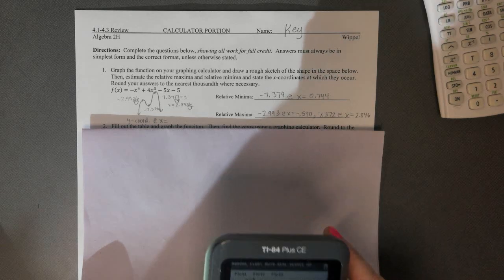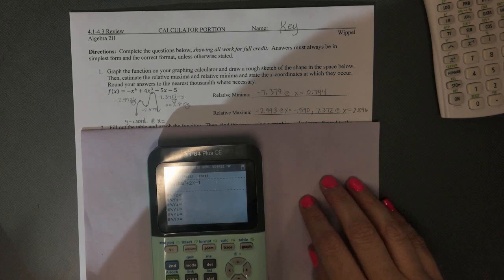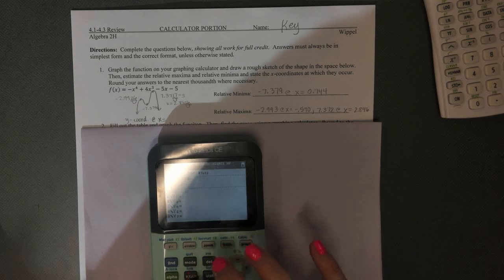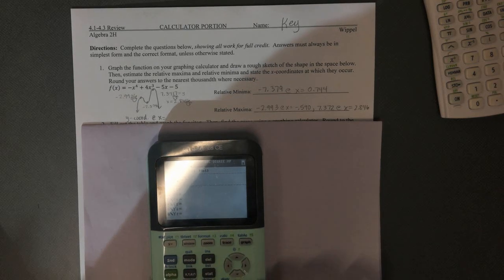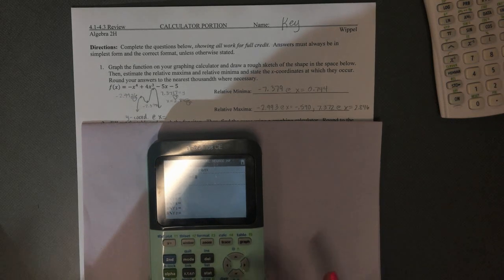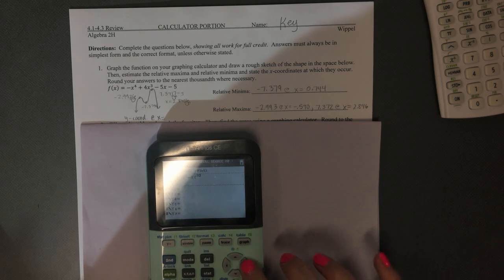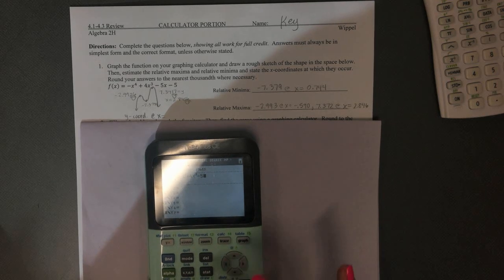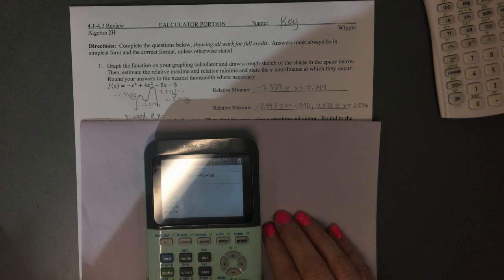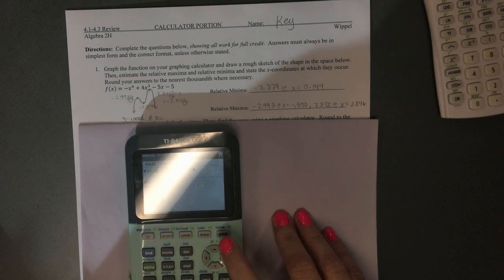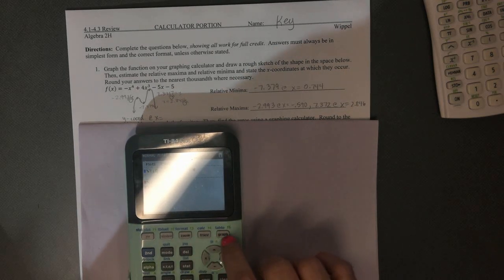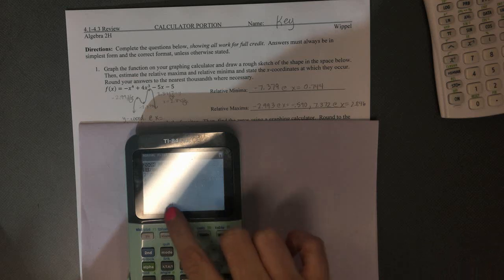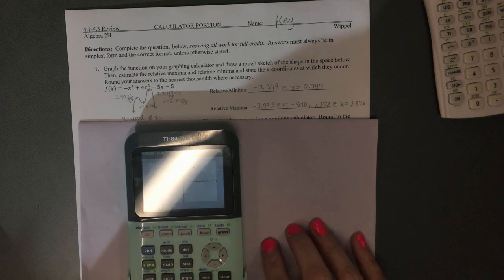Okay, so this is the calculator portion. You're going to go to y equals and plug this in, plus 4x cubed minus 5x minus 5. When you're finding the relative minima and maxima, you can always start in the standard window when you graph it.